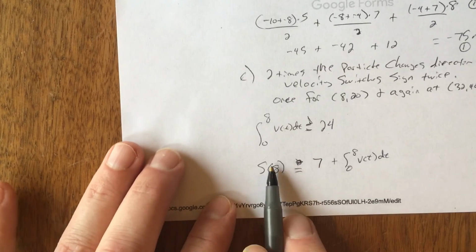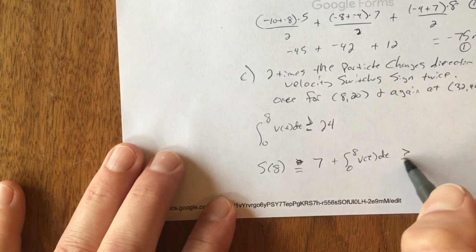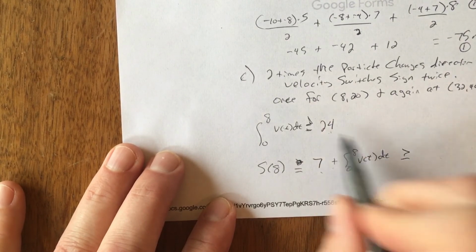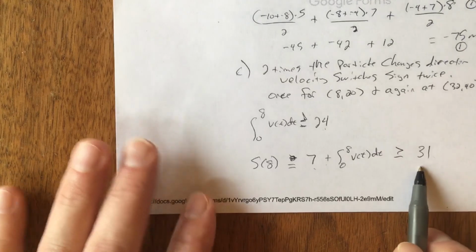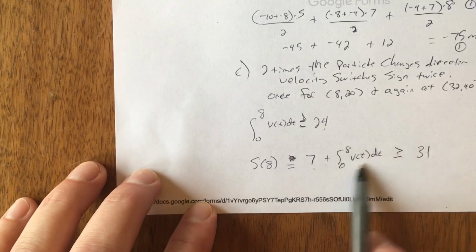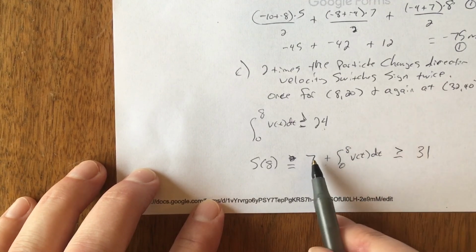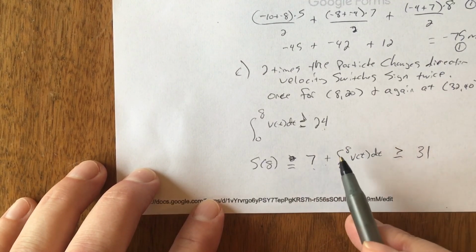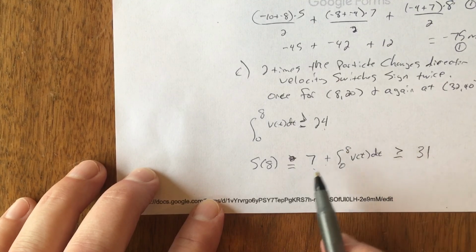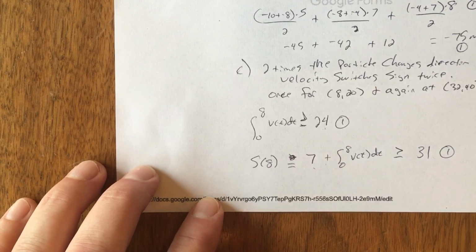So the position at 8 is 7 plus this change in position, which will be greater than or equal to 7 plus 24, which is 31. So the position has to be bigger than 30 because the change in position has to be bigger than 24, which added on to 7 makes it bigger than 30. So a little confusing there, but they gave 2 points, 1 point for this argument, 1 point for connecting it to there.